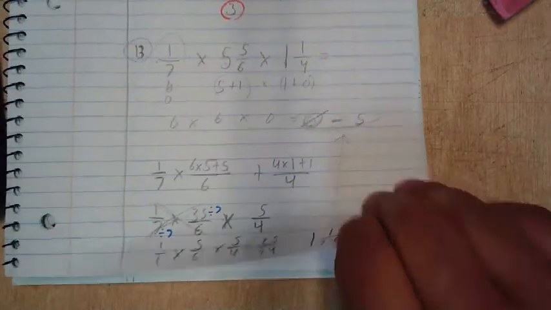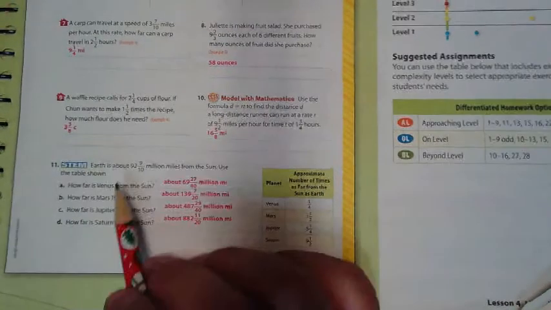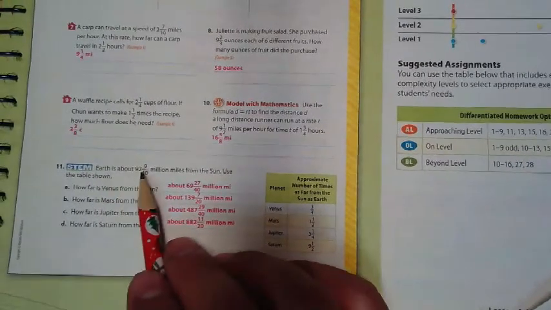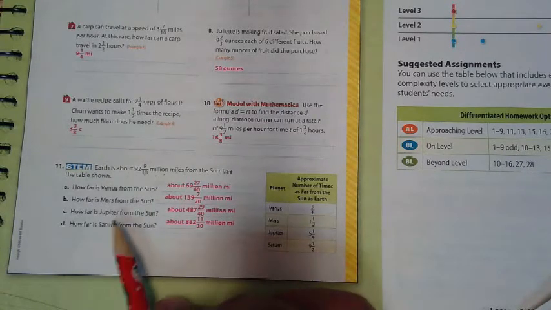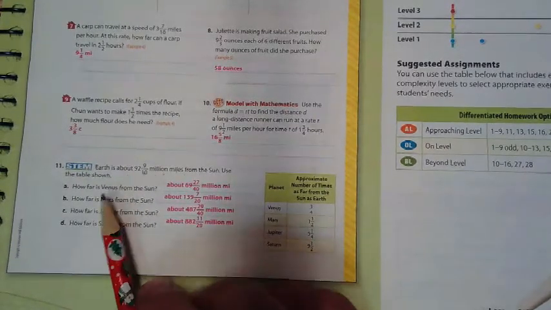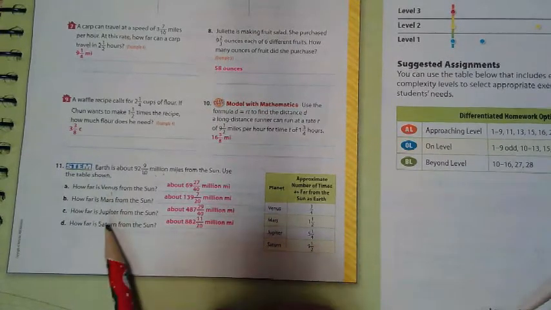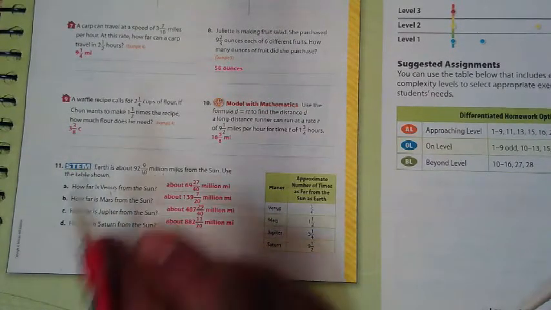All right, now let's go over 11. Okay, it's not that 11 was hard. The process is the same, but it is a lot of work. So you have to use this table that's right here in front of you. All right. Earth is about 92 9/10 of a million miles from the sun, right? Use the table below. How far is Venus from the sun? How far is Mars from the sun? How far is Jupiter from the sun? So all of them. Distance from the sun.